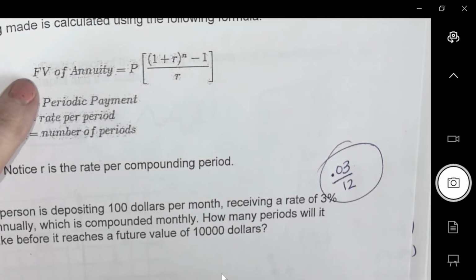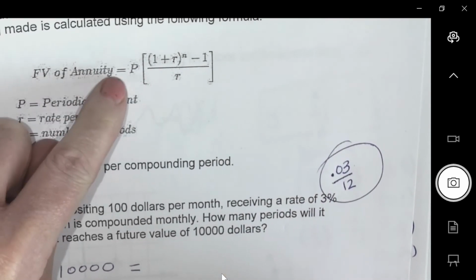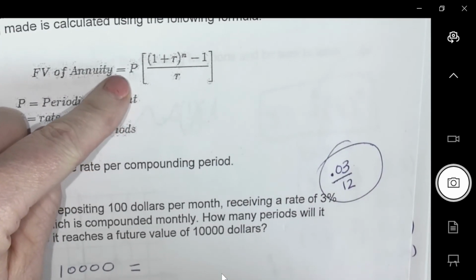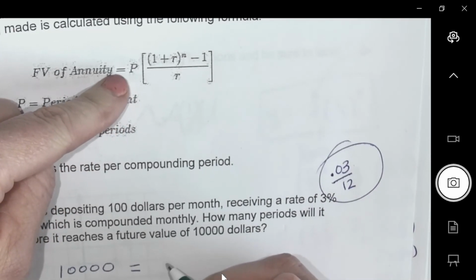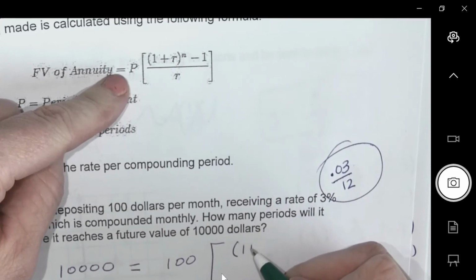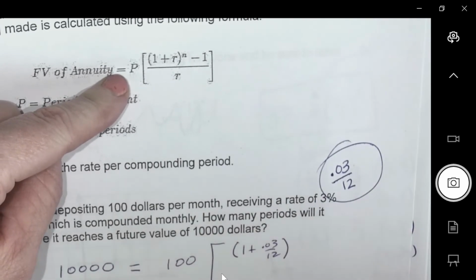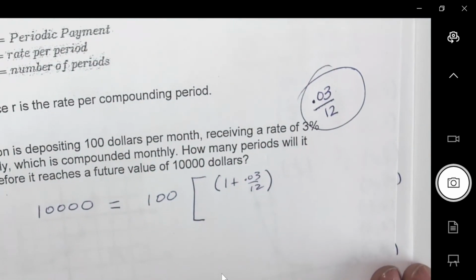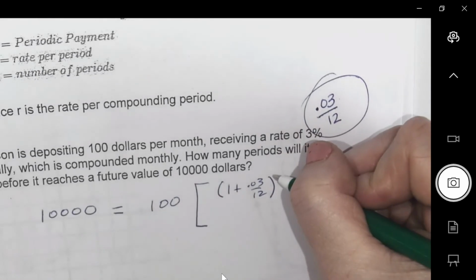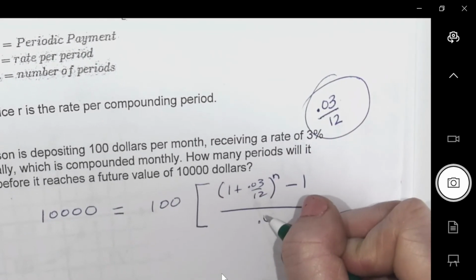So future value, so 10,000 equals P payments of 100, 1 plus the r as a decimal fraction to the n, minus 1, over r.